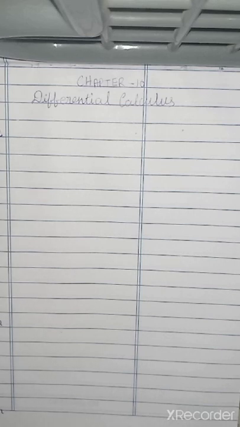Before getting into the topic, just give me the answer. What is tangent? Tangent is a line, okay? Tangent is a line which meets the circle at one point. It is called tangent. And the tangent line is perpendicular to the radius, okay? This is the definition of tangent.